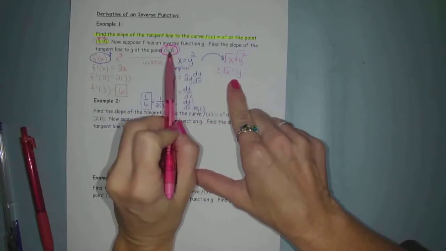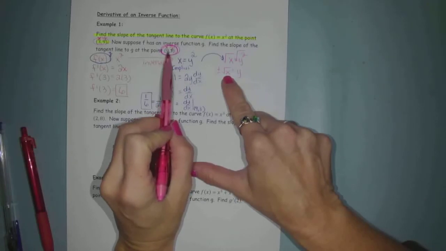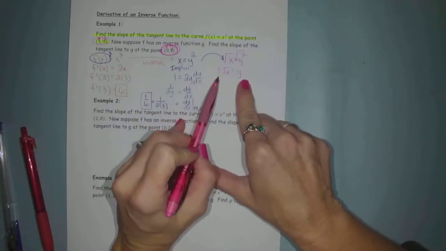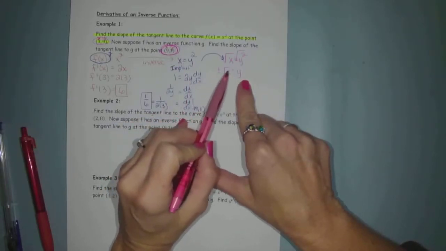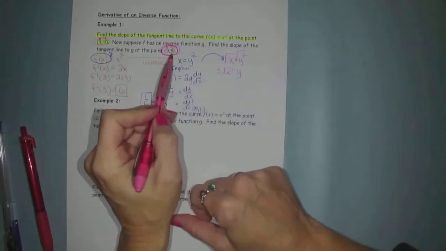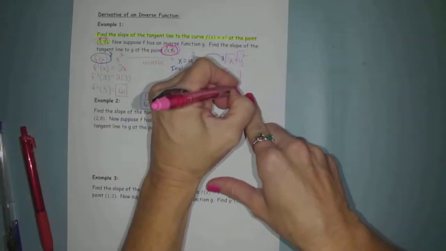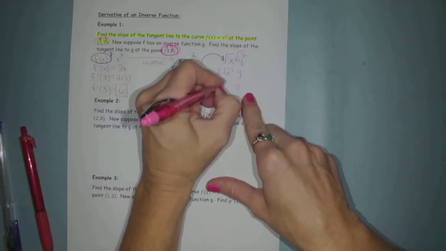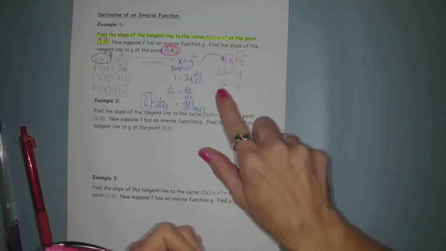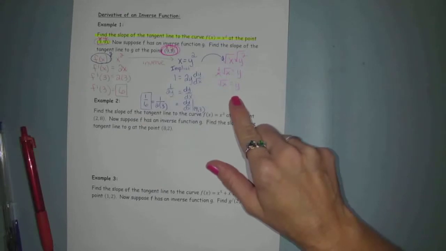And as you see, when x is 9 here, our answer would be plus or minus 3, because the square root of 9 is 3. But since this guy right here is a positive 3, I can throw out the minus and just write y equals square root x, because my y is positive here. Okay, now we would have to differentiate this.